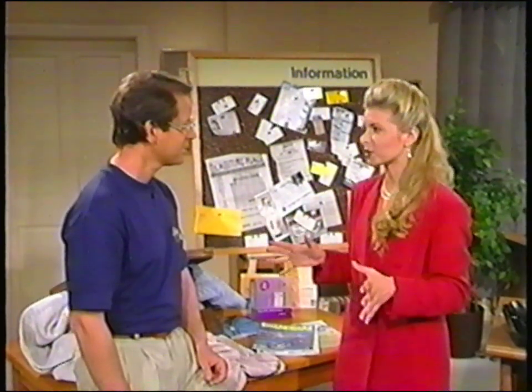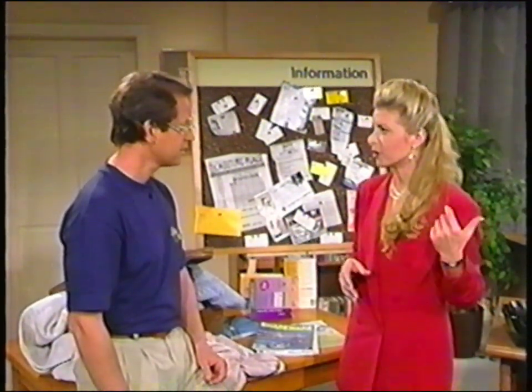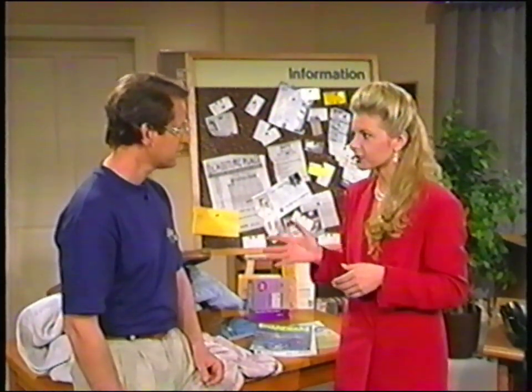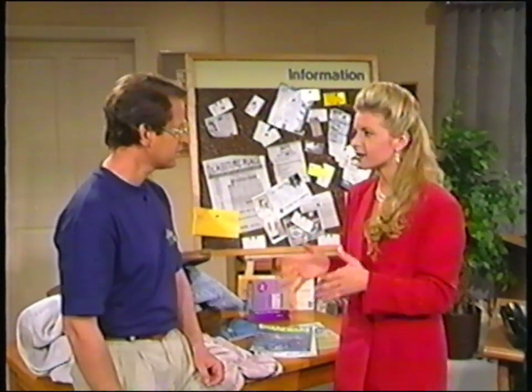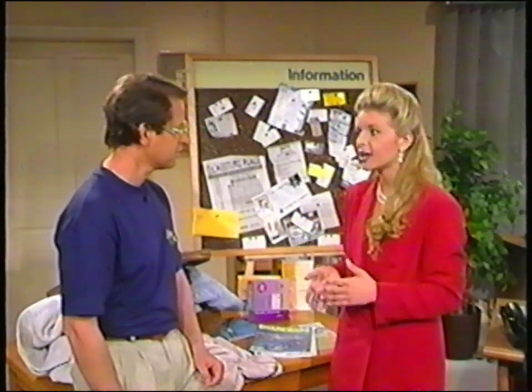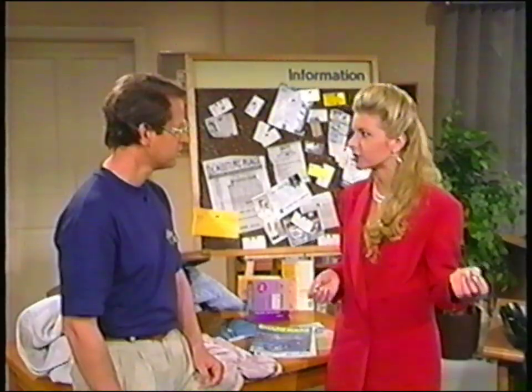But there's a whole bunch of more things you can do with a modem. And you're going to see when we use Prodigy in just a short time that there's just so much on an online service, much more than you can possibly have on your computer alone. It opens up a whole new world to you.